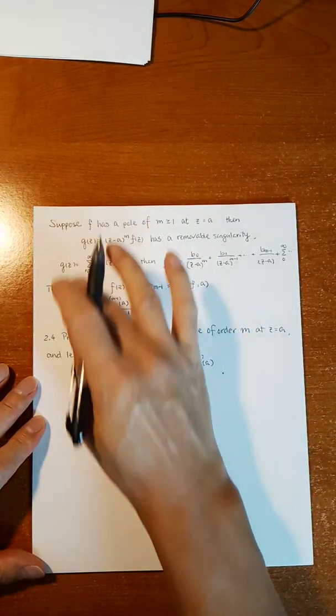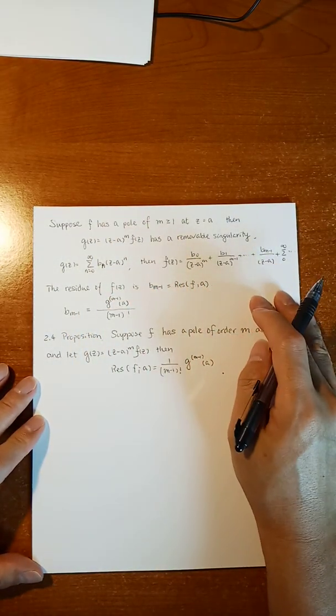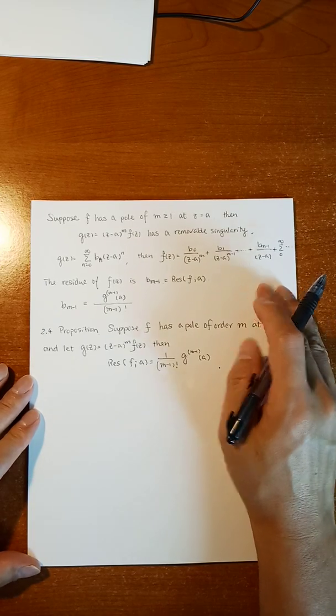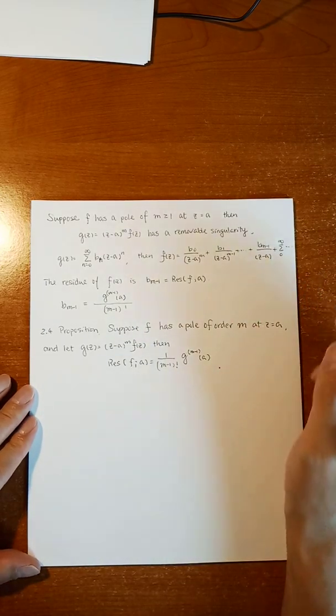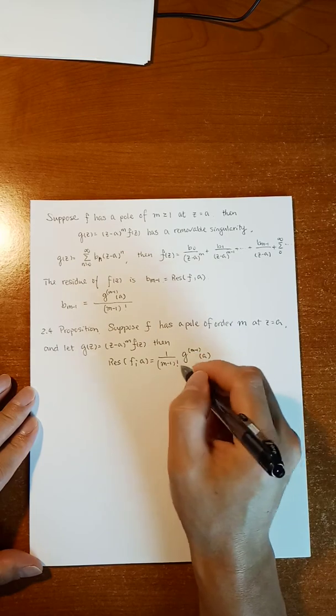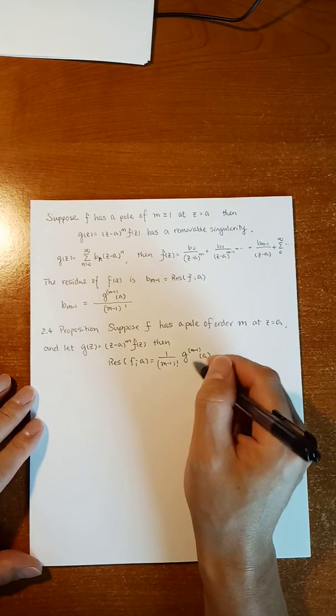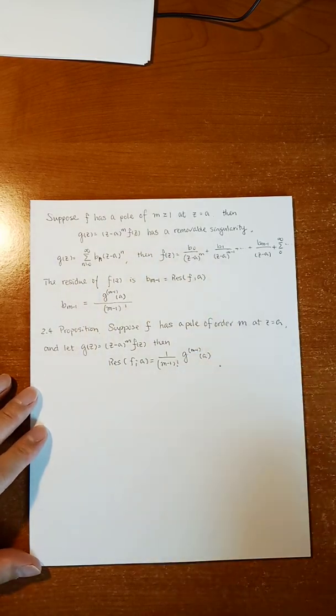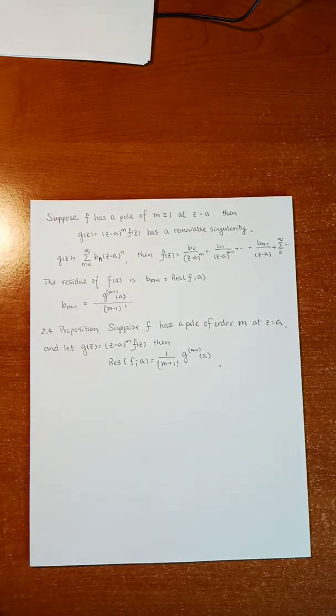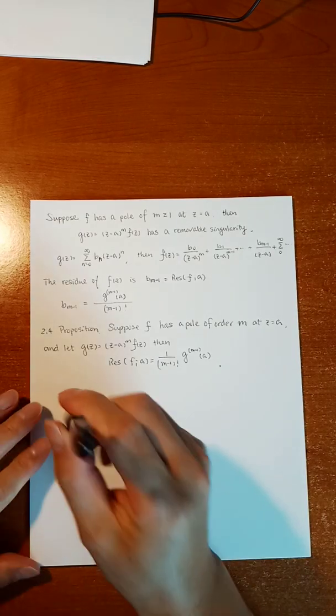This is a proof. We actually found the formula first before we state the theorem. And while it is not an easy job to find the m minus 1's derivative, at least we do have a formula.